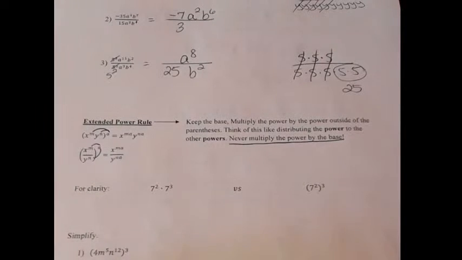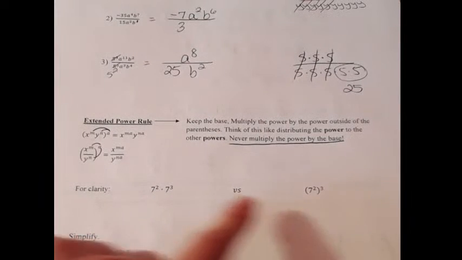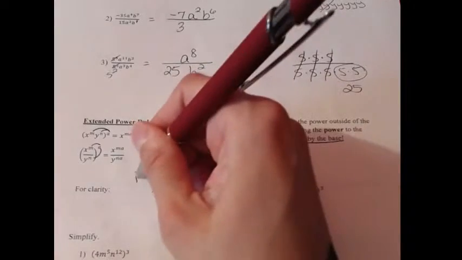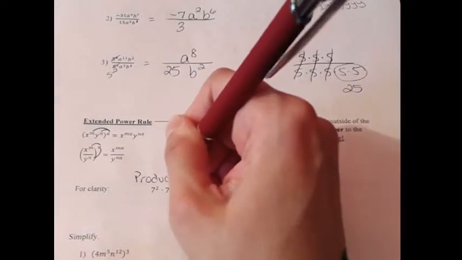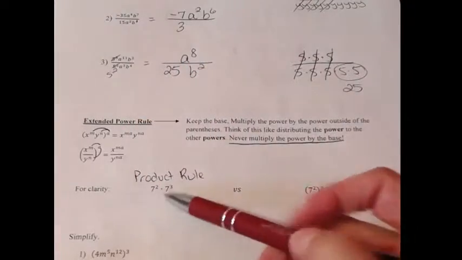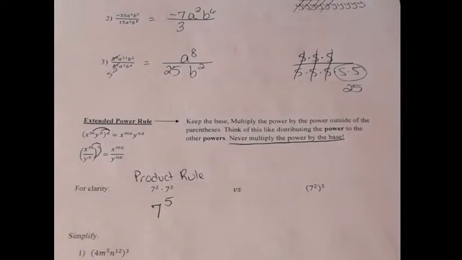For clarity, let's check out the differences between these two expressions. Notice this first one, we have 7 to the 2nd power times 7 to the 3rd. Well, according to what we see here, we note that this is the product rule. According to the product rule, we're going to keep the base, add the powers. Done. 7 to the 2nd times 7 to the 3rd is, in fact, 7 to the 5th power.